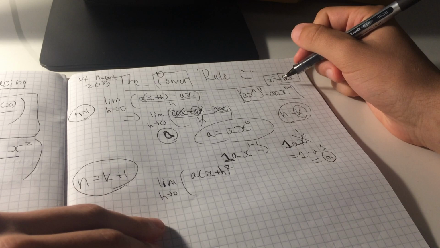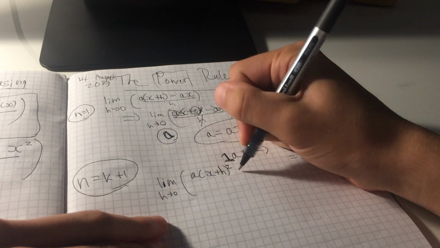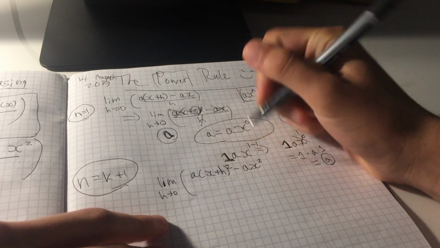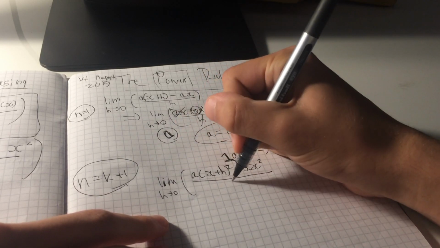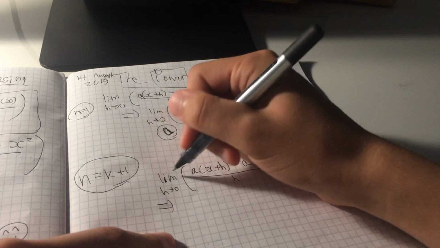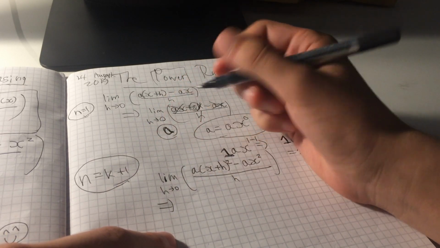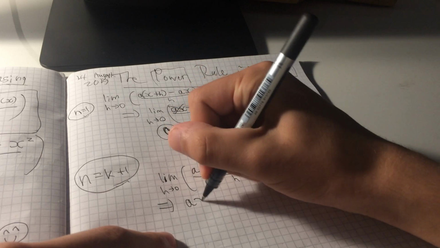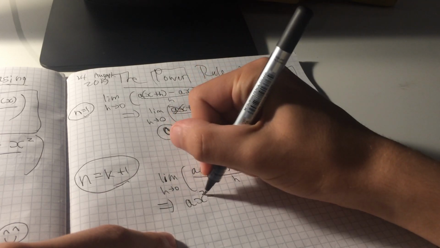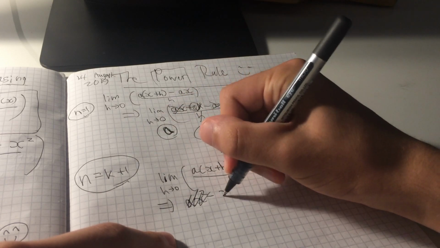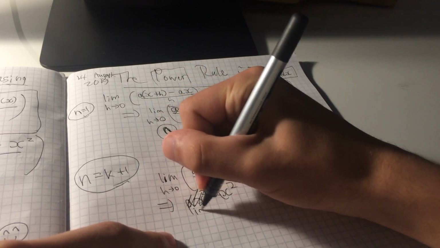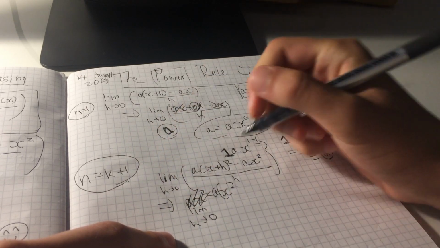That's our expression from the statement, minus ax squared, divided by h. And again, what we have here, I'm not going to write the limit here, but it takes time. Actually no, I'm going to write the full expression here.